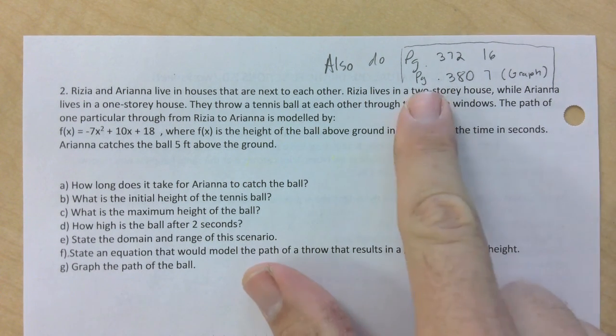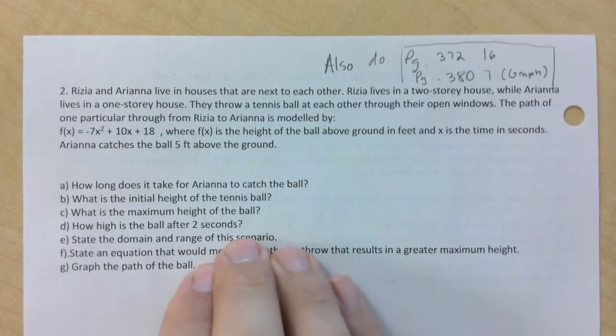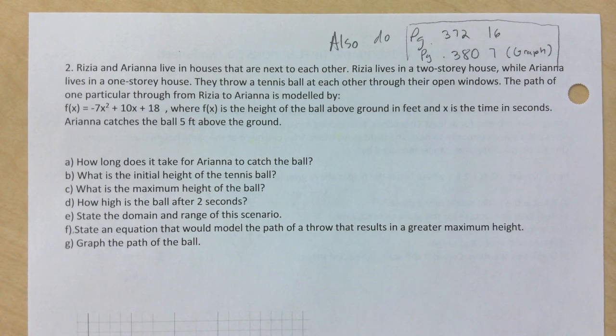Can you also write down these two questions? There's only two questions I want you to do in addition to this for homework, okay? One of them is a word problem that I want you to do a graph for as well. They don't ask for it.